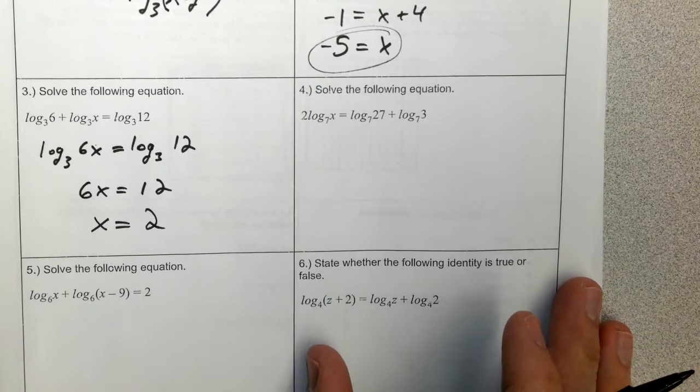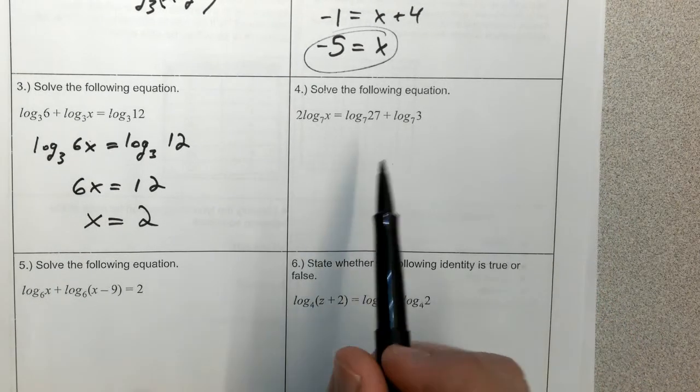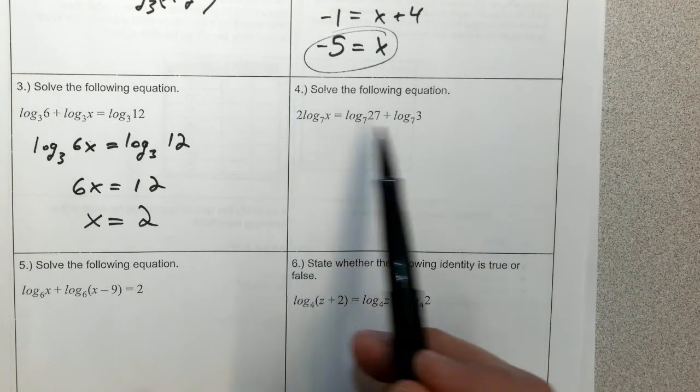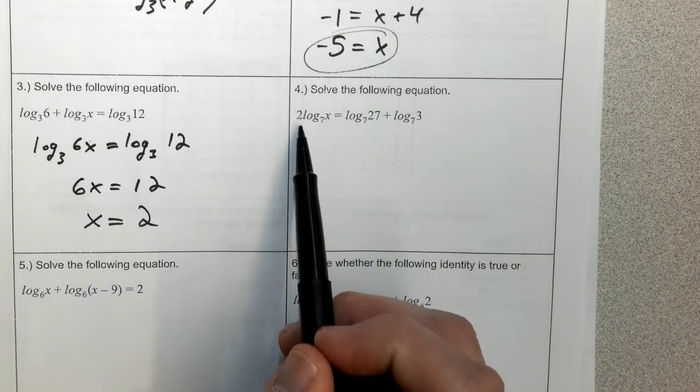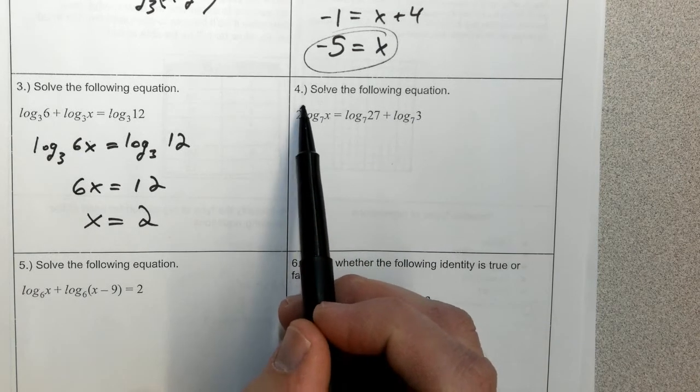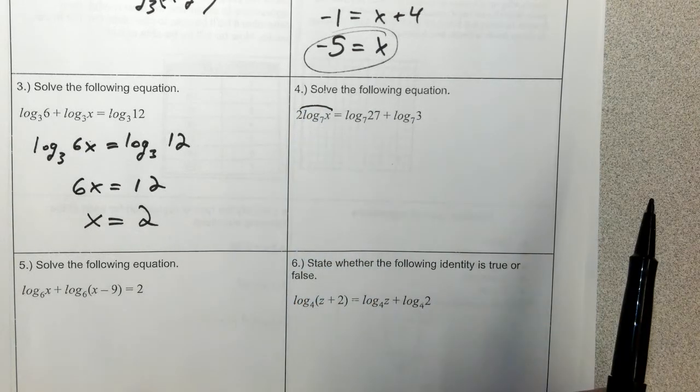All right, next one. Solve the following equation. Again, we've got a situation of a bunch of logarithms. Let's use the properties to help us out here. I've got 2 in front of the logarithm. I'm going to move that into the exponent using that last property.